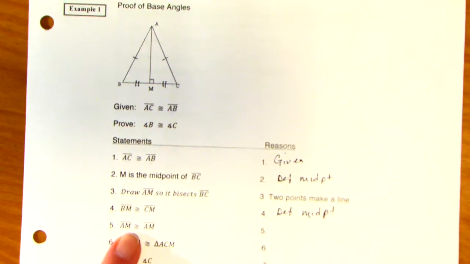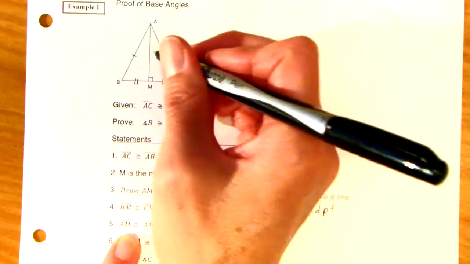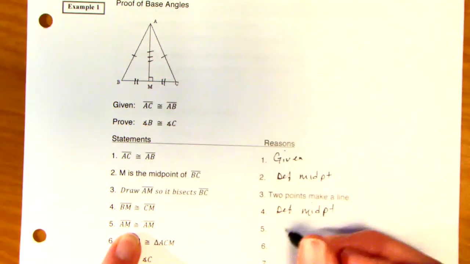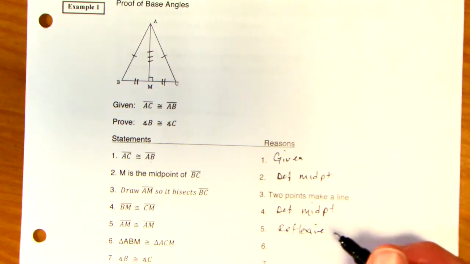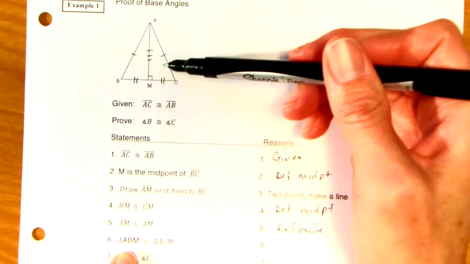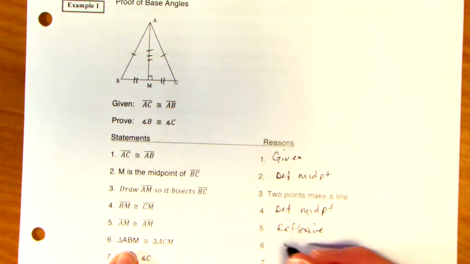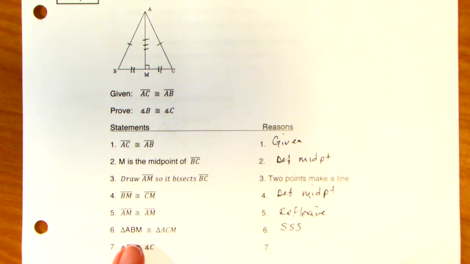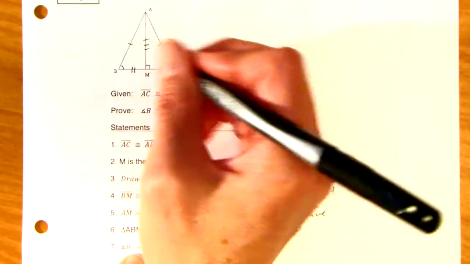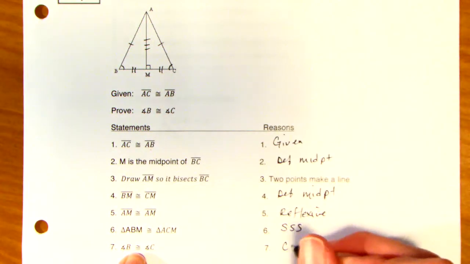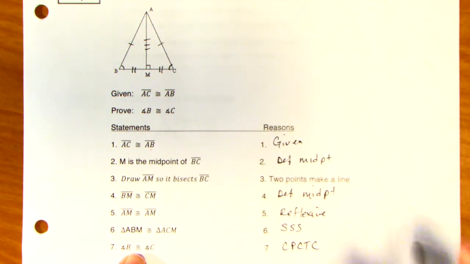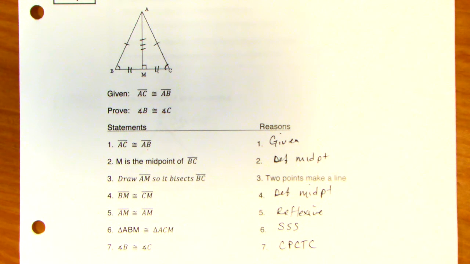And then I know AM is congruent to AM. It's the line in the middle. That's reflexive. So the triangle on the left is congruent to the triangle on the right by side, side, side. And if you recall, if the triangles are congruent, all of the corresponding parts are congruent. So my base angles are also congruent by CPCTC. Such a helpful theorem right there. Corresponding parts are congruent, triangles are congruent.